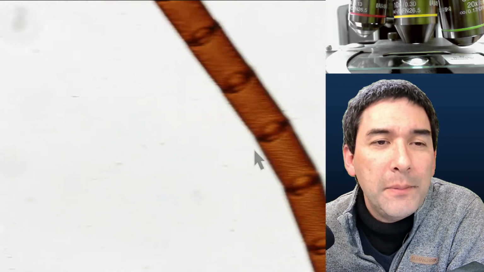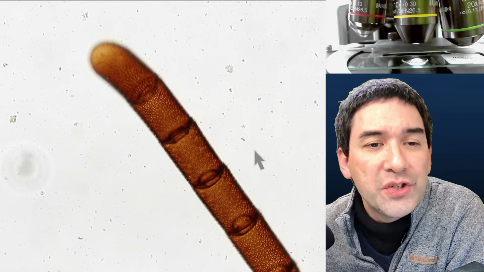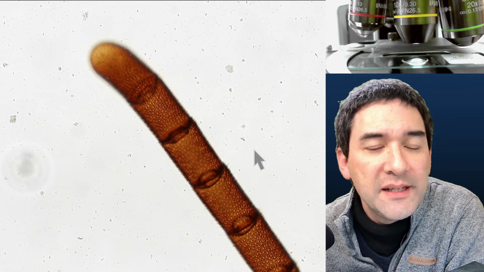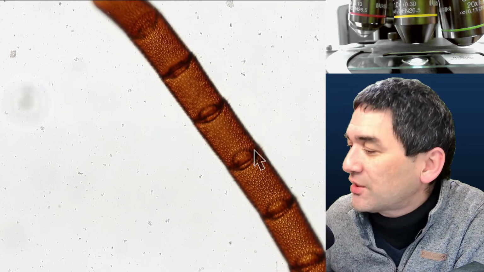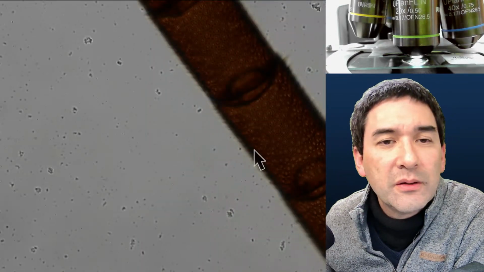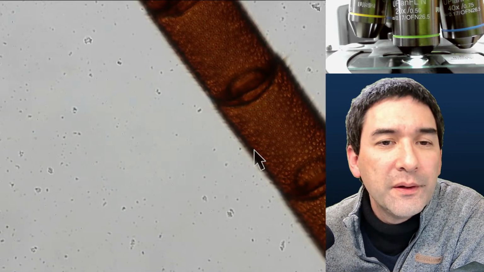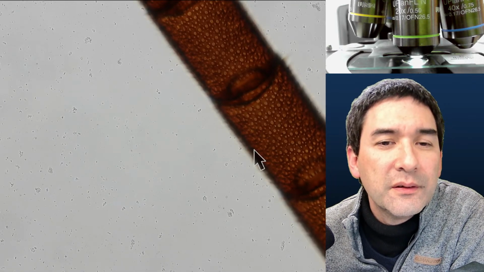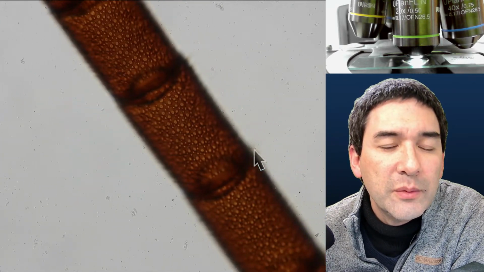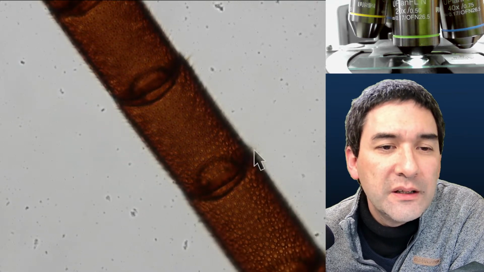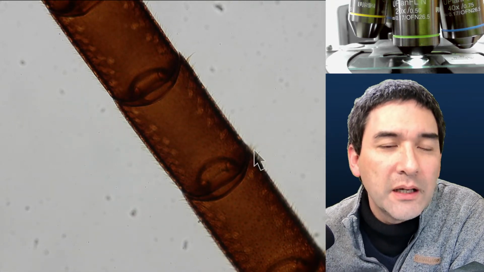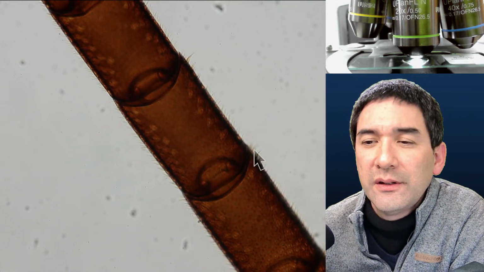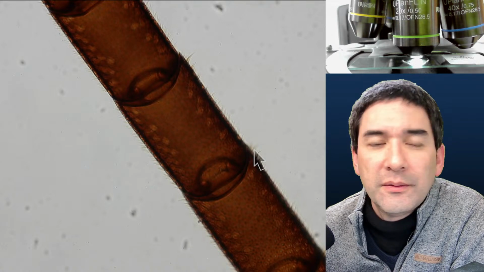But in insects and arthropods like mites and so on, we refer to this as an exoskeleton. Okay, so let's go up a little bit. Here we can also see how the different segments are kind of joined together.